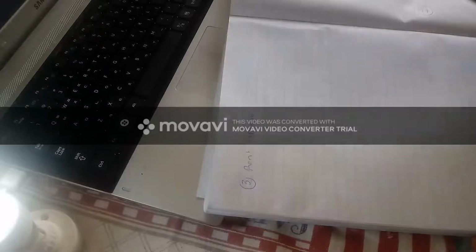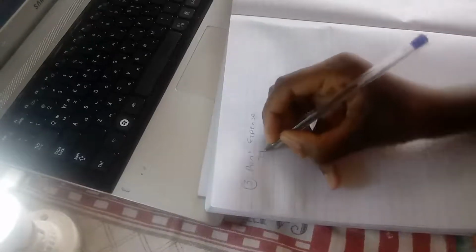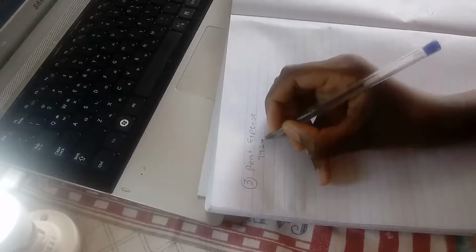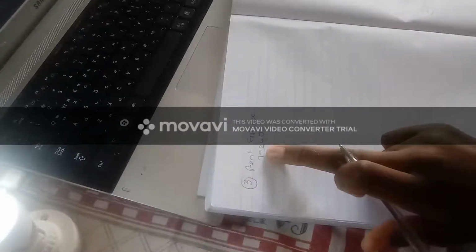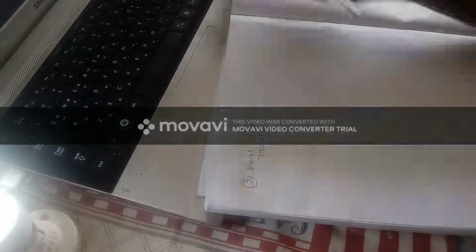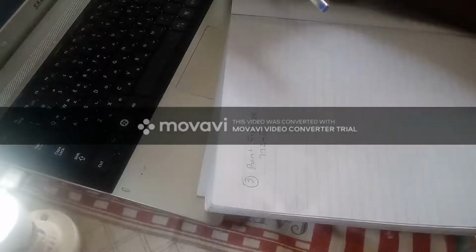Okay, so for the rent expense here, we are given 79,240. This is in our adjusted trial balance. Now let's go down and look for the adjustment. Is there anything that we need to do regarding rent?